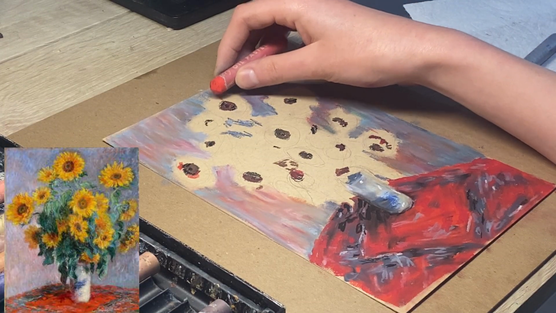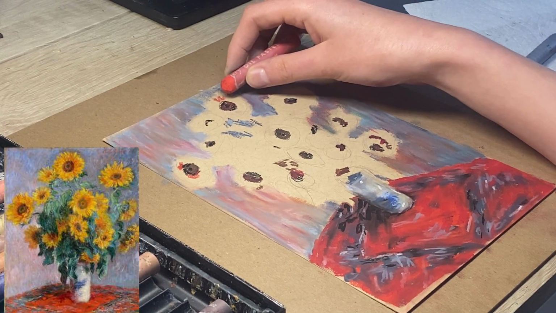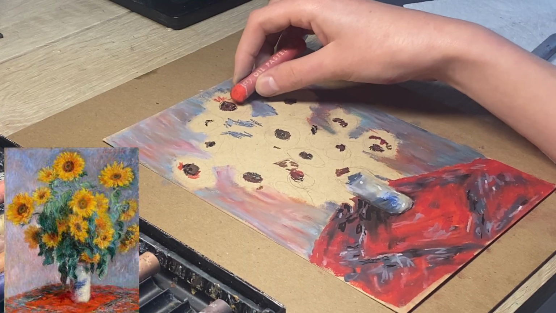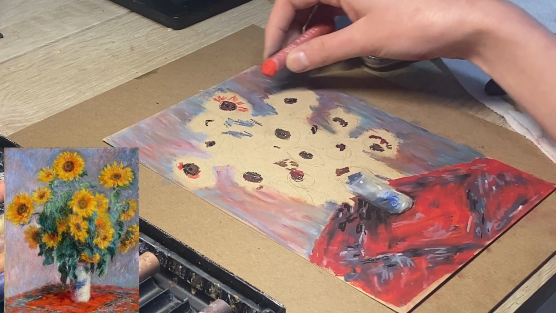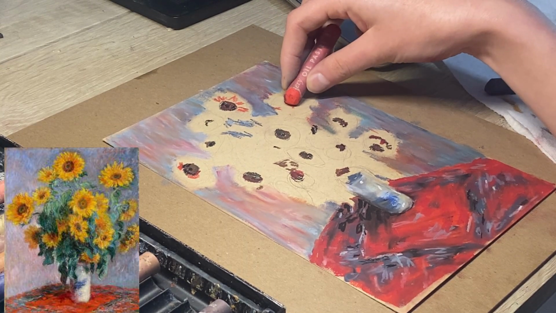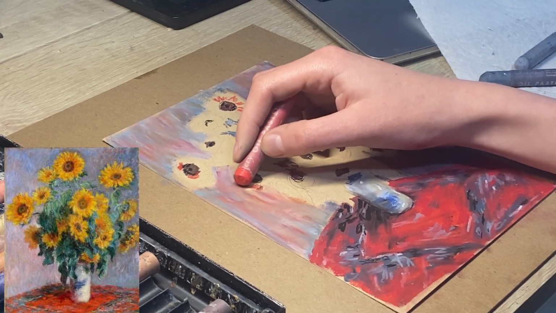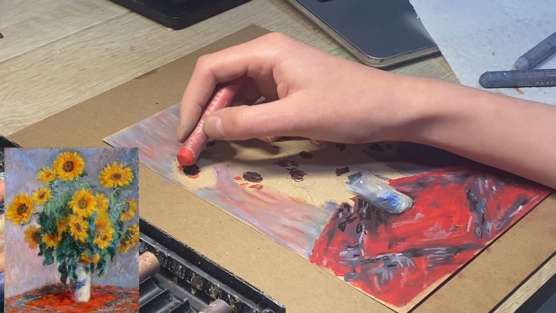So I want to talk a bit about my process for doing these oil pastel paintings. I just recorded this, and for some reason my phone decided to not pick up literally anything I just said, so I have to record it again.